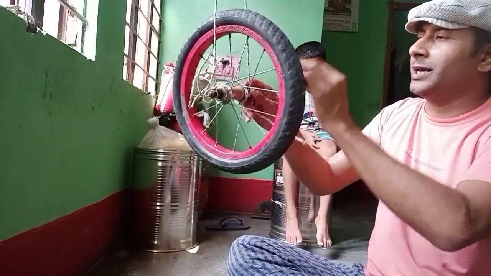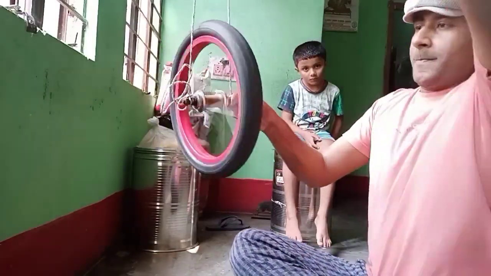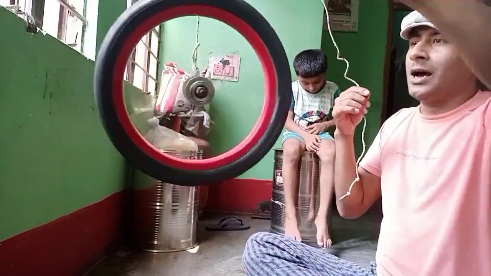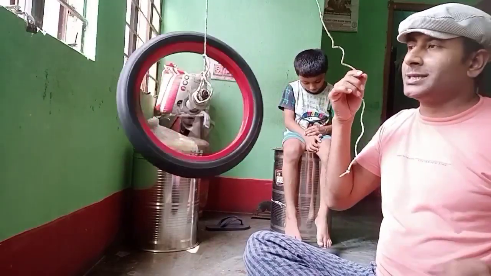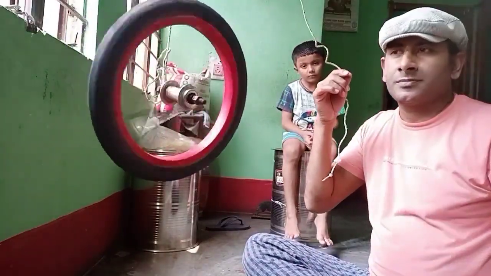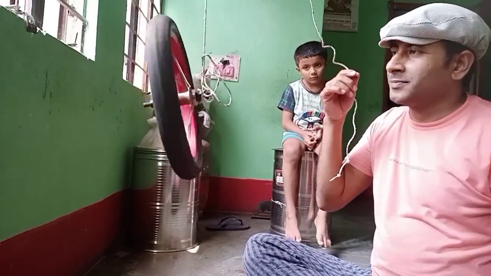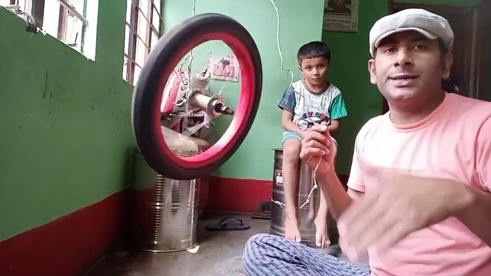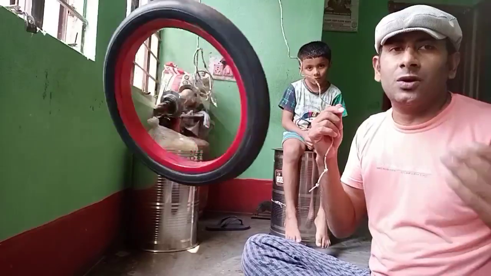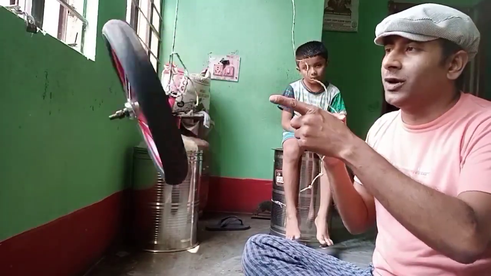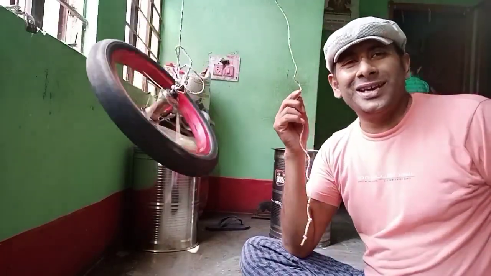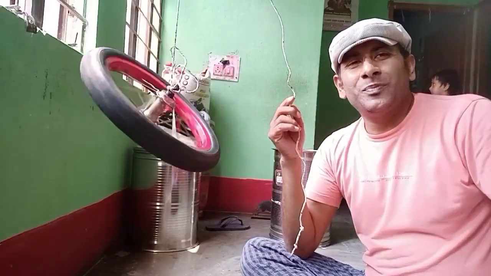Once again I am demonstrating. See the forces, in which direction the wheel is rotating and balancing. So rotation produces a force that is called torque, and this torque balances the wheel in a single row. This way we can demonstrate the importance and significance of physics in our daily life.